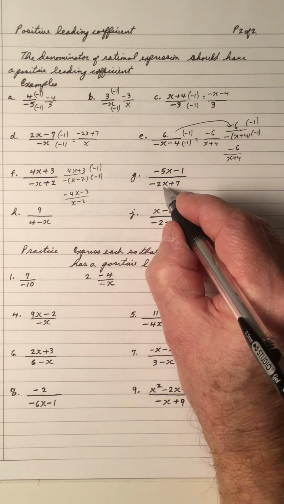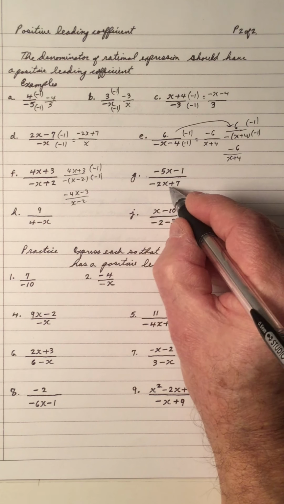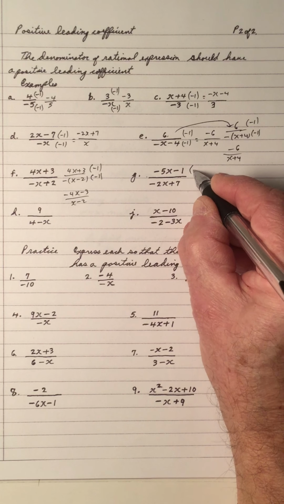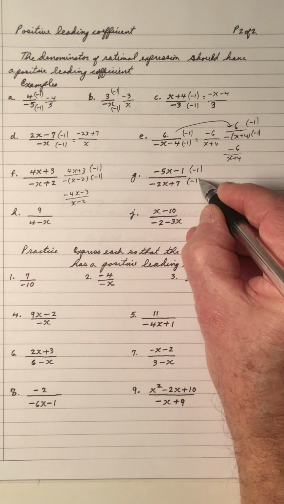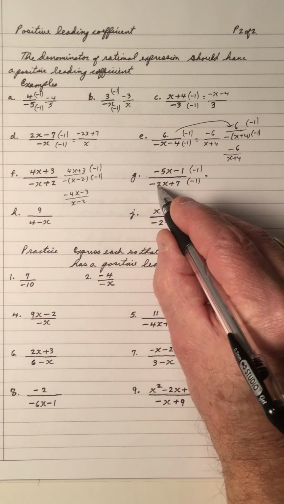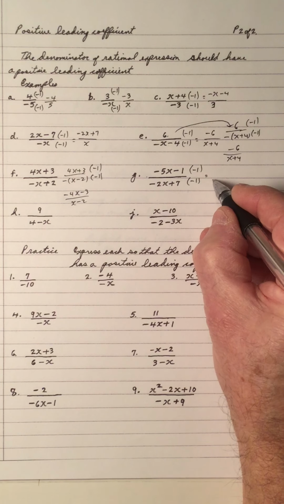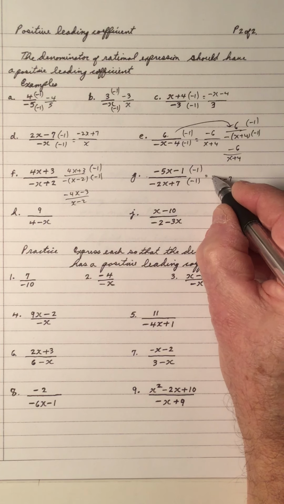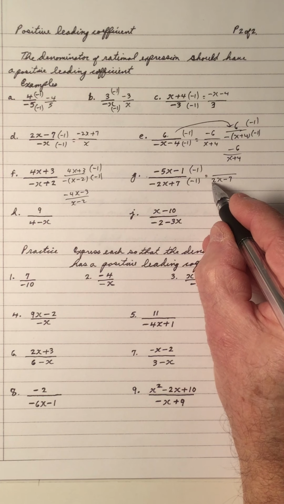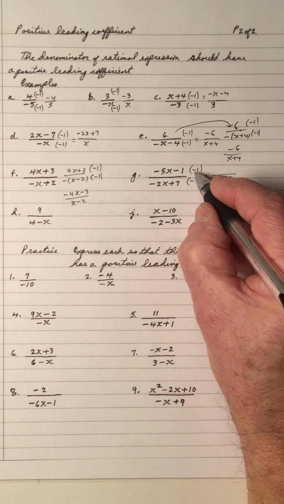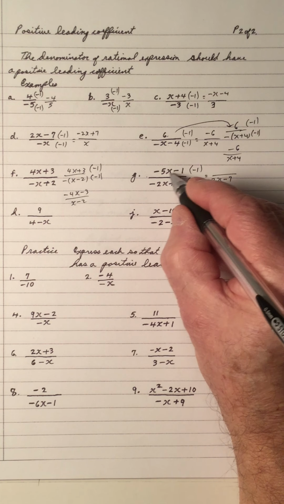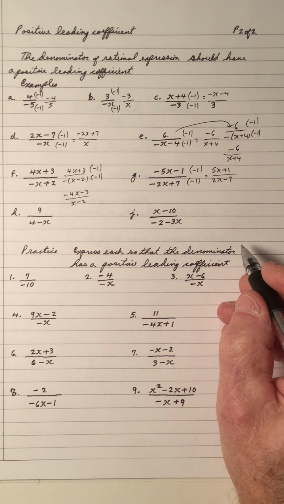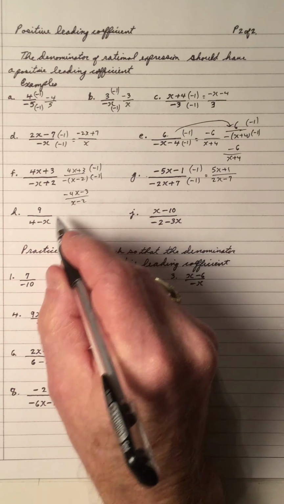So notice I can take the negative out, or I can multiply top and bottom by negative 1. So negative 2x times negative 1 is 2x, plus 7x times negative 1 is negative 7. So notice the denominator has a positive leading coefficient. Now multiply negative 1 by these two, and I get a 5x plus 1. Do not have a negative in the bottom.